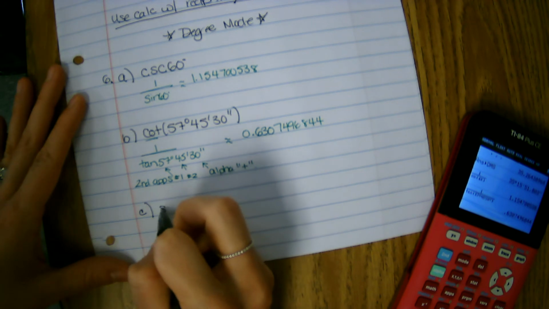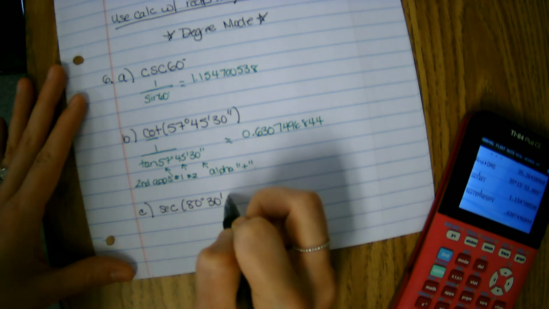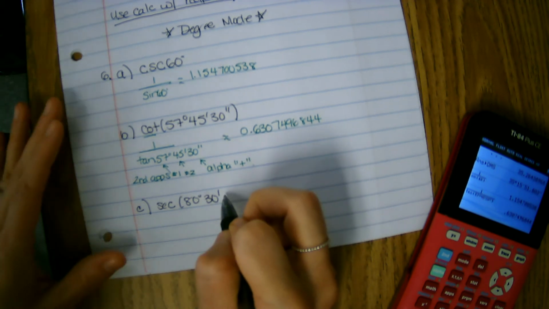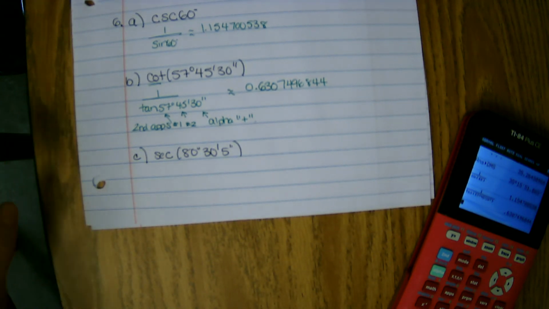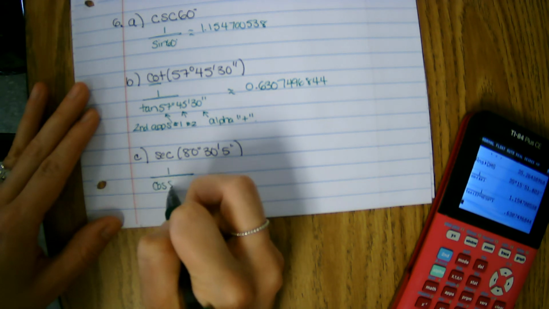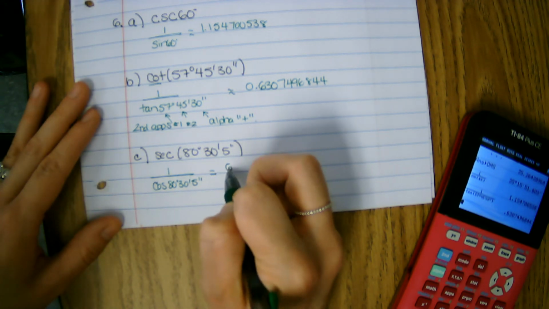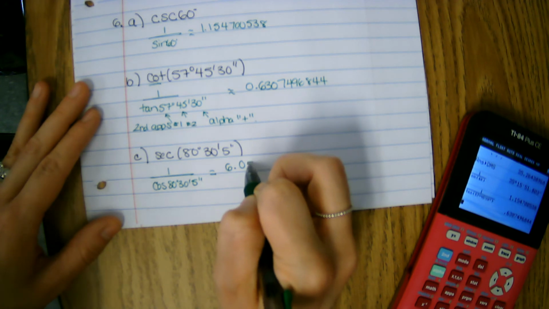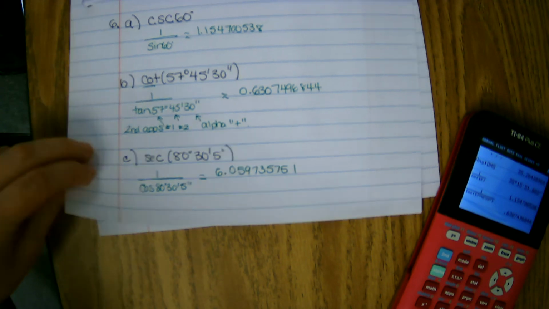Okay, and let's do secant of 80 degrees, 30 minutes, and 5 seconds. Pause the video here and type that into your calculator. All right, so you guys should have typed in 1 over cosine, C's and S's go together, 80 degrees, 30 minutes, 5 seconds, and you should have gotten 6.059735751 for your answer. All right, so that's typing it into your calculator.